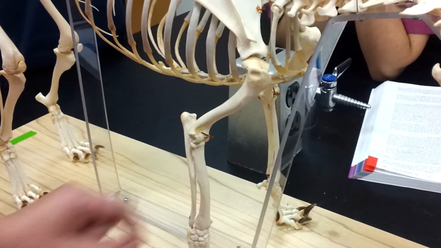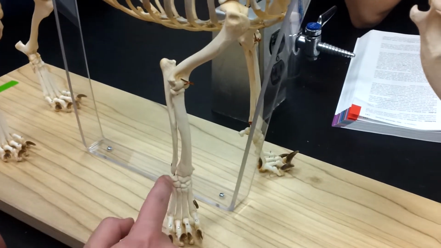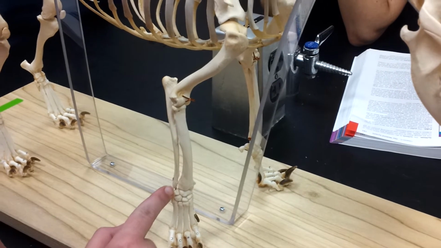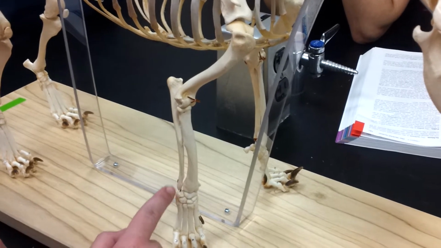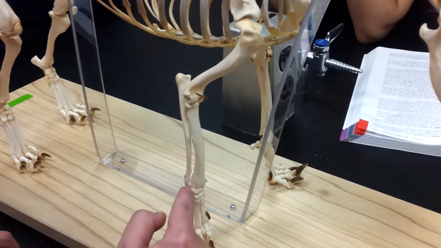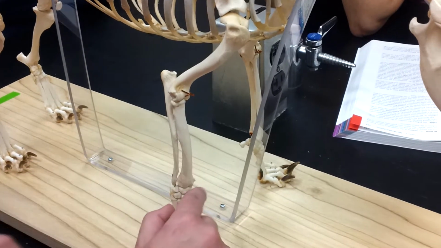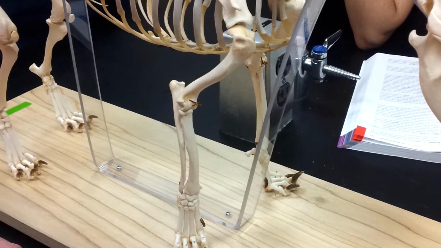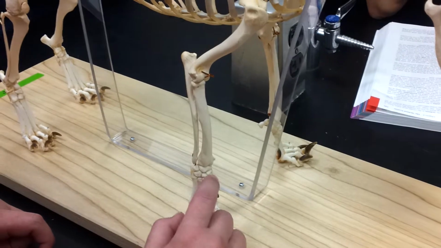Then we come down, and we have our styloid process of the ulna, basically the point. And then we have our articulating surface on the distal aspect of the radius. Both of those articulate with the proximal row of carpal bones. So the proximal row of carpal bones are named how?